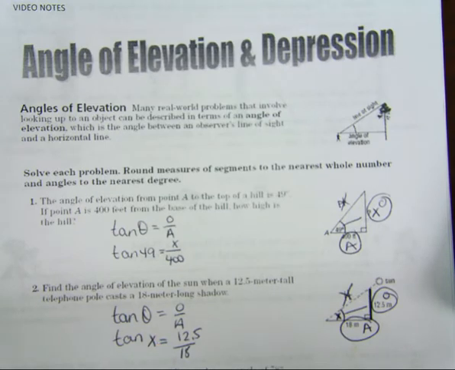All right, and then you can go ahead and try the two problems at the bottom. For those, there are no diagrams, so you do have to draw your own picture. But go ahead and try them and see what you come up with for those two.